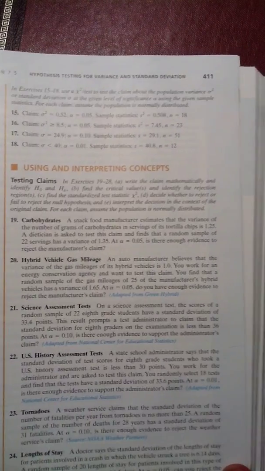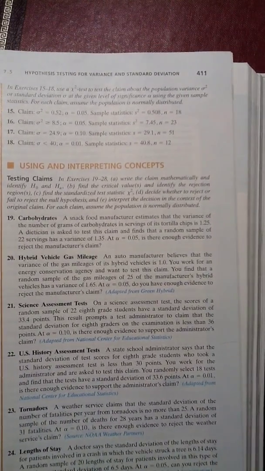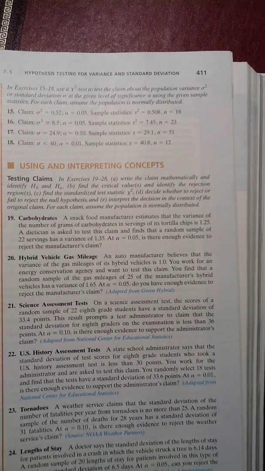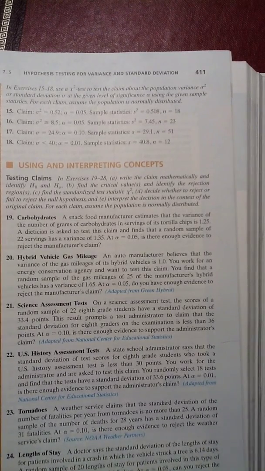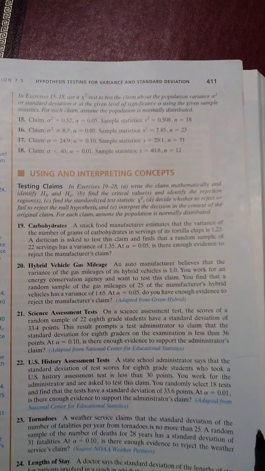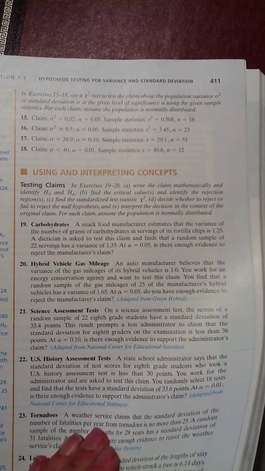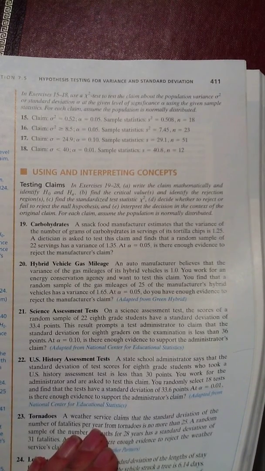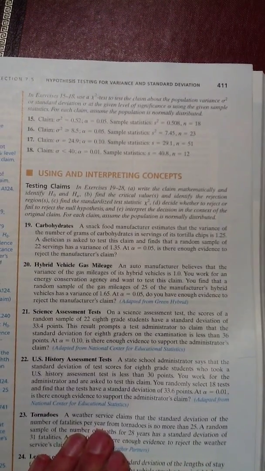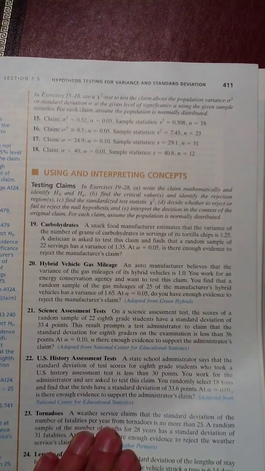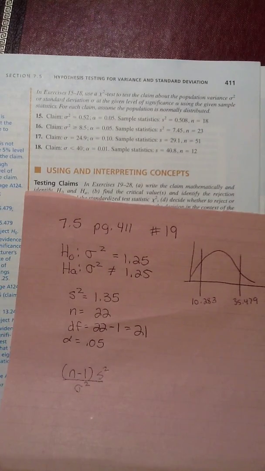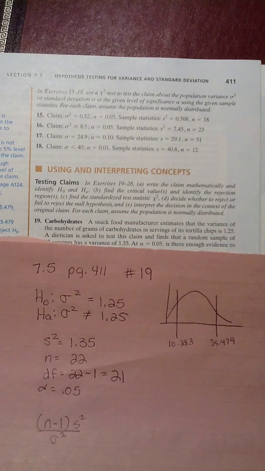Now, since this is working with variance and standard deviation, you have to use your chi-square chart. And so you'll be using the information back in the appendix under chi-square, or in your printout if you printed out those charts and formulas. So before I go anywhere else, I'm going to write down the information that I have here.